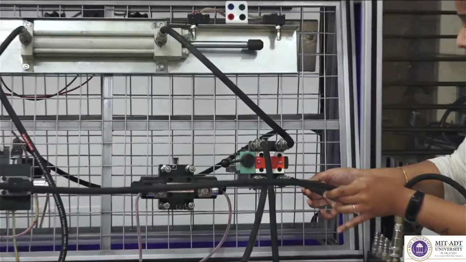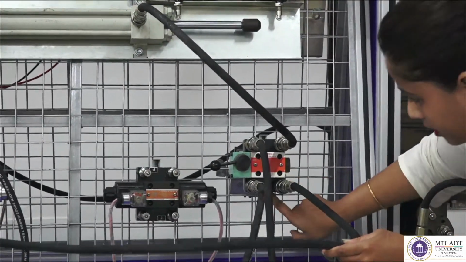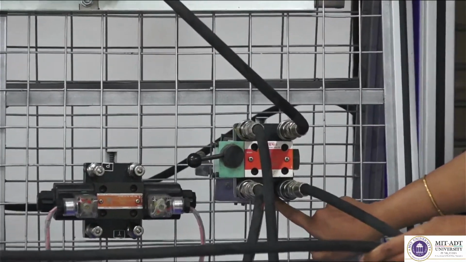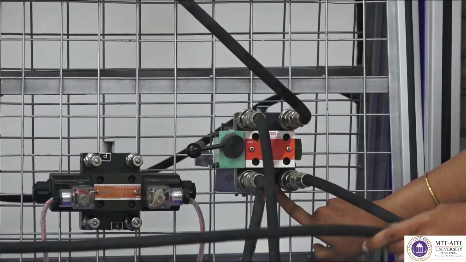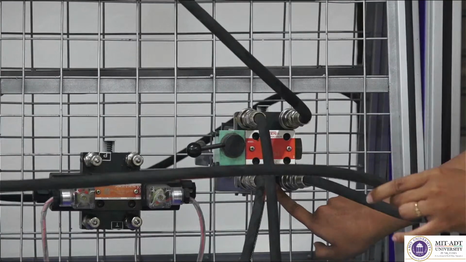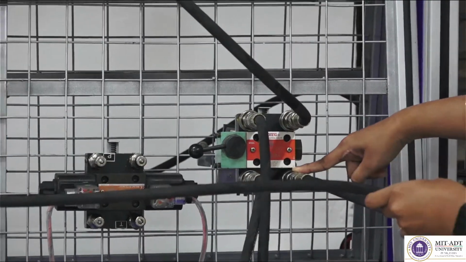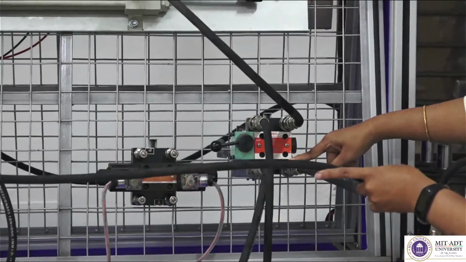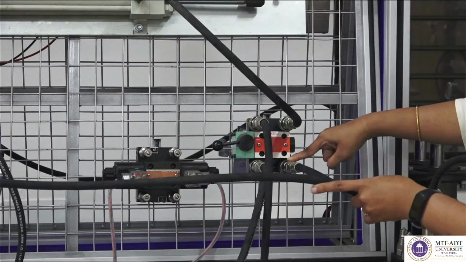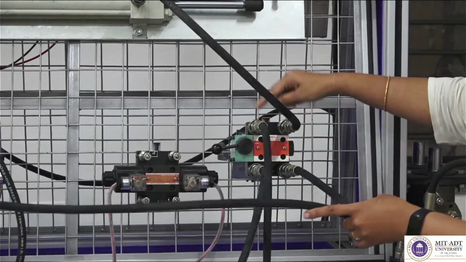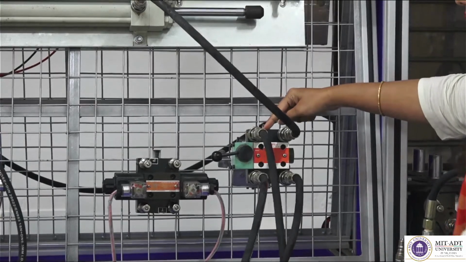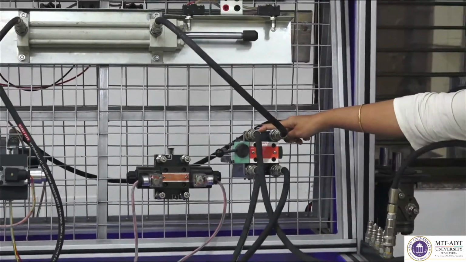So pressurized fluid has been connected over here. Here also you can see that there is a port P written down over here. So pressurized fluid of the DCV has to enter into this port of this DCV. Then the fluid which is coming out from the whole circuitry should go towards the tank. So here you can see that the letter T has been placed over here.